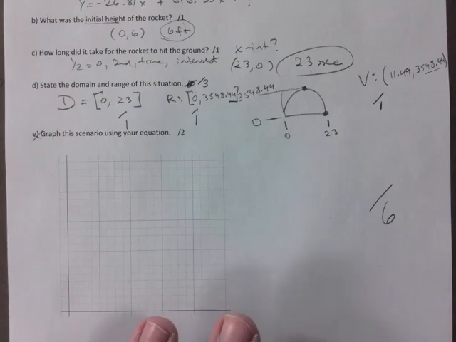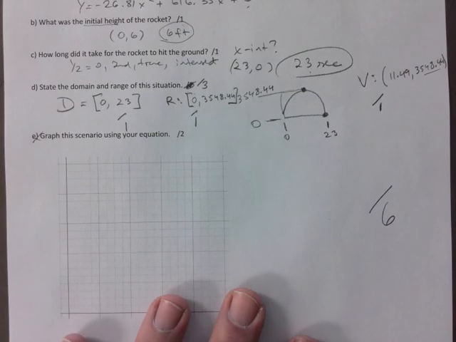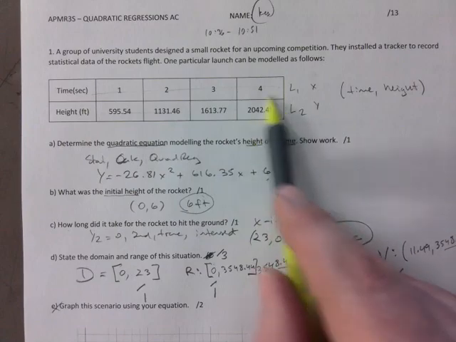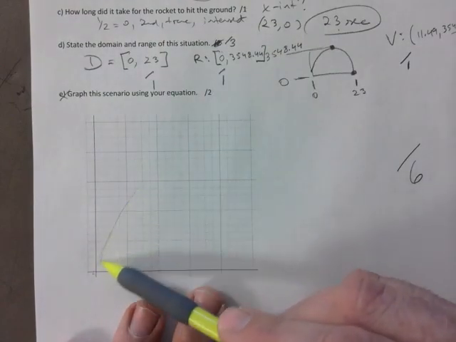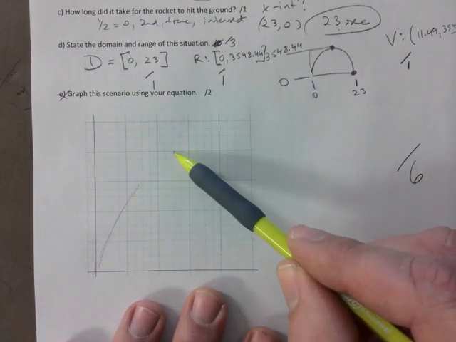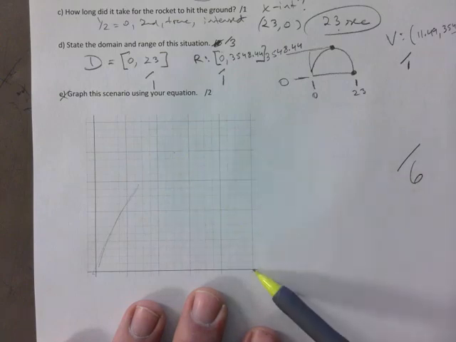Just a heads up here. Could you use these points to graph? Yes, but it isn't good enough in my opinion. Like, you will just be able to know this part here. You still need your vertex, you still need your x-intercept. Okay? So, as always, vertex and intercepts are the most important points.